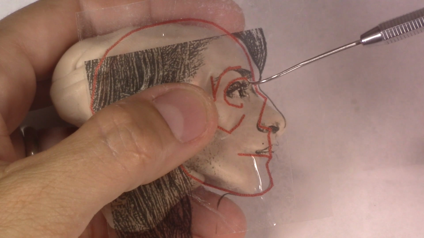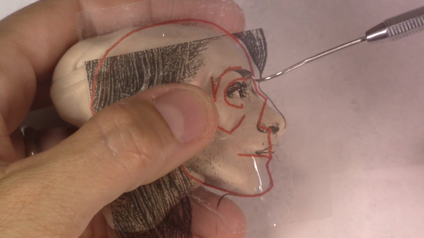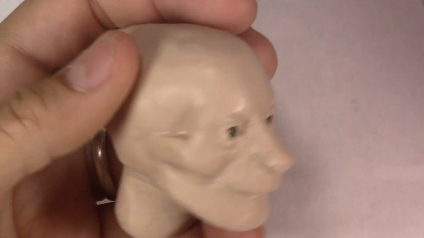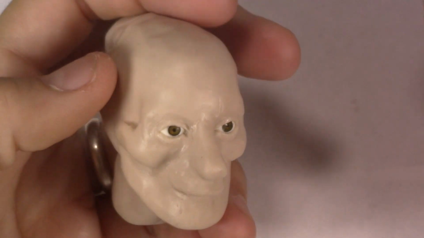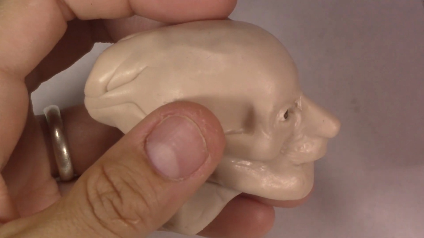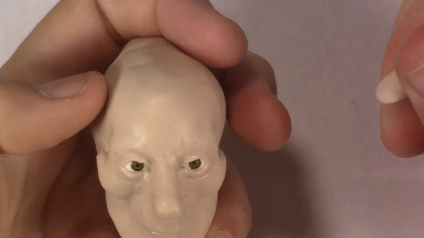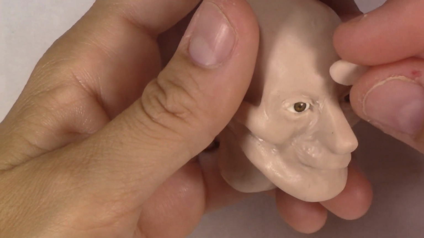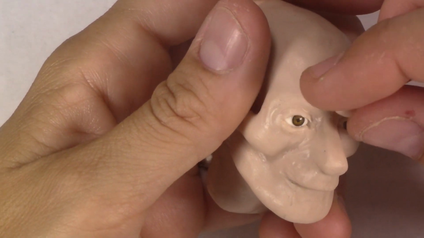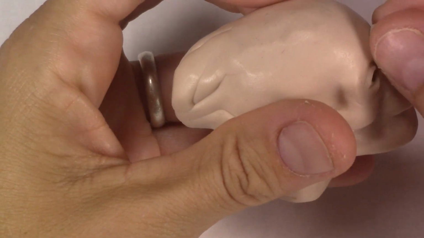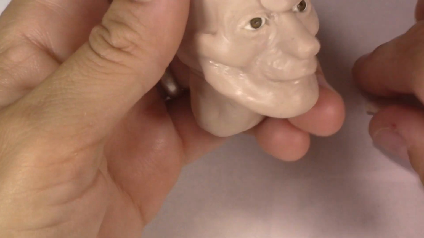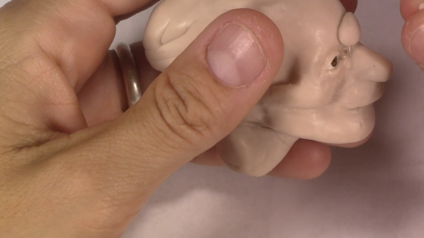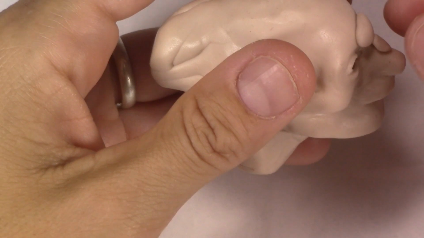This is the root, so we're also going to do the root of the nose right now. We don't need to worry about the forehead, but if it makes it easier for you to see the shape of the nose, you can go ahead and add some forehead. So I'm going to add a little bit of clay here for the root of the nose, and a little bit of clay here for the part of the nose that is missing right there.